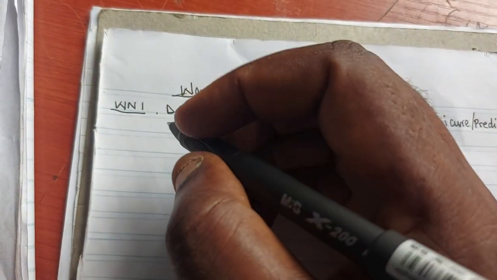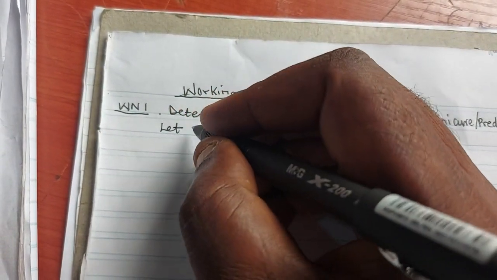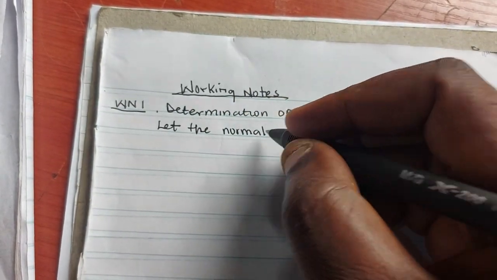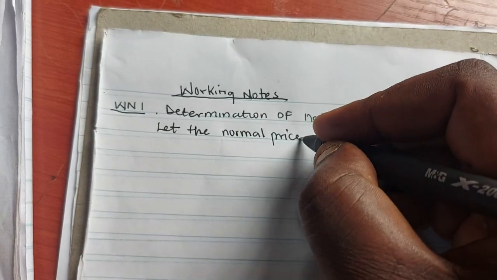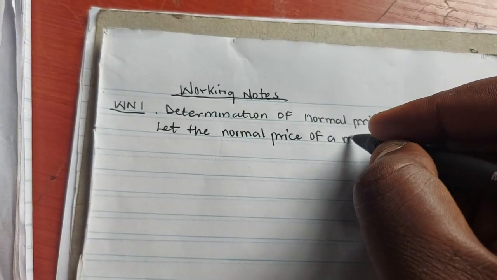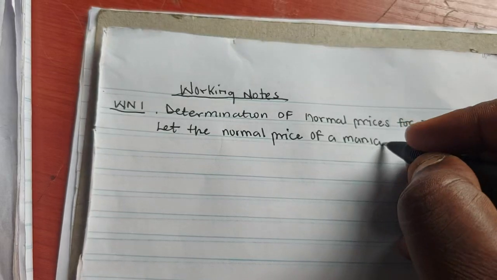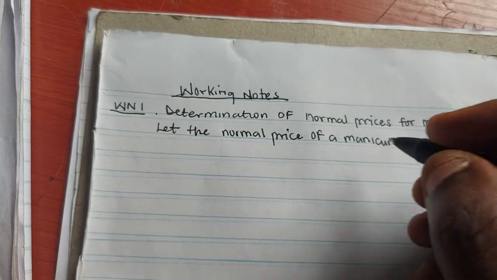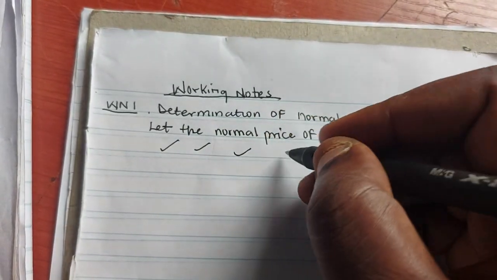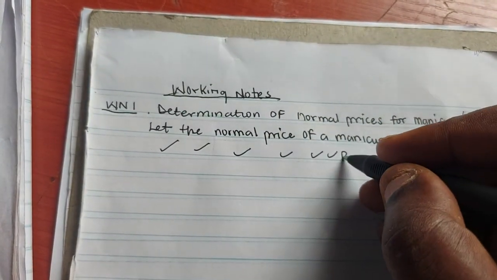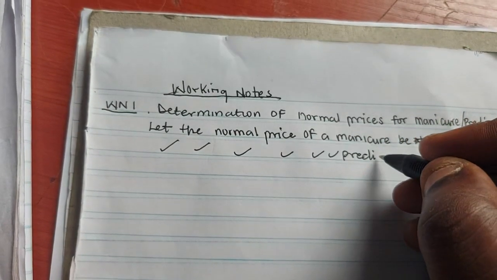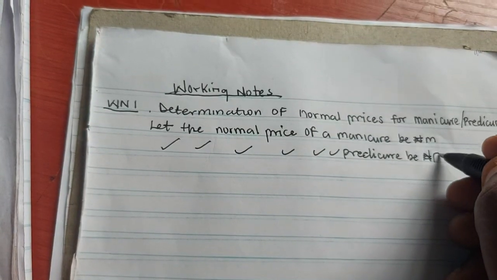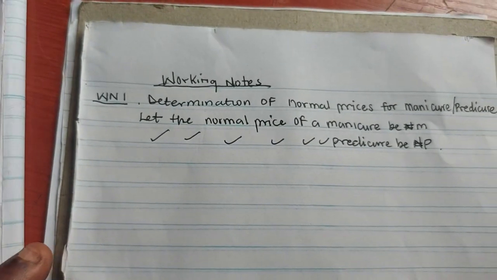Now to do that, you say let the normal price of a manicure be M naira. Then let the normal price of a pedicure be P naira.